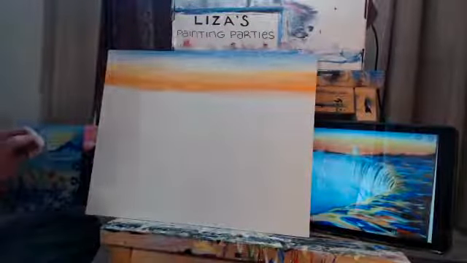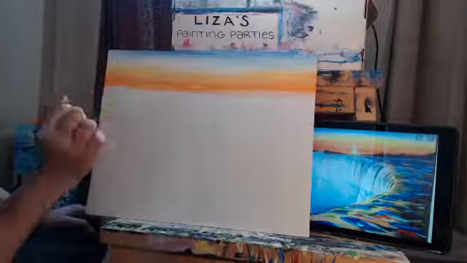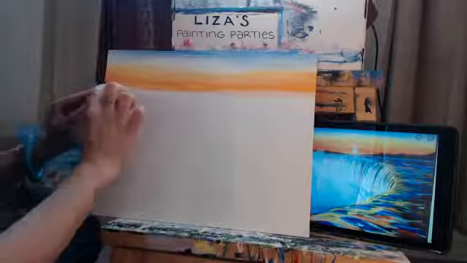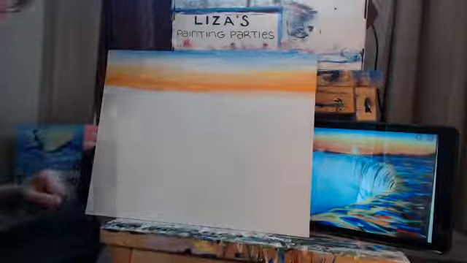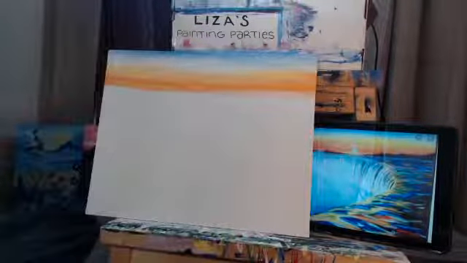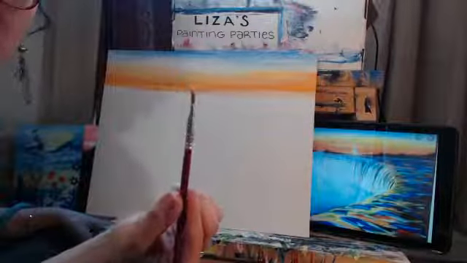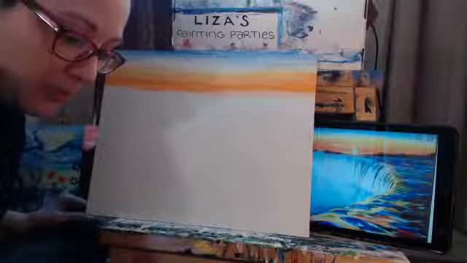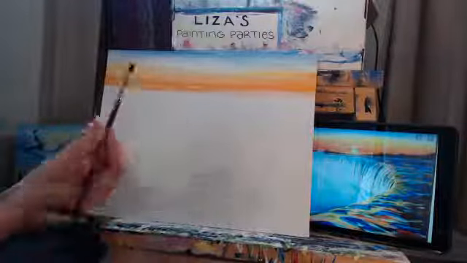So I'm almost at the point where I can put in some of it because this side's pretty dry, which is nice. This side is not, but I think it is dry enough where I want to put my guiding line of where I want my land to live. For this one, I'm going to use my medium brush, because it's a flat brush, so it can be quite thin and it gives me a lot of good control. So I'm going to use that one to start putting in my horizon line with the black paint. So I'm just going to get black on my brush.